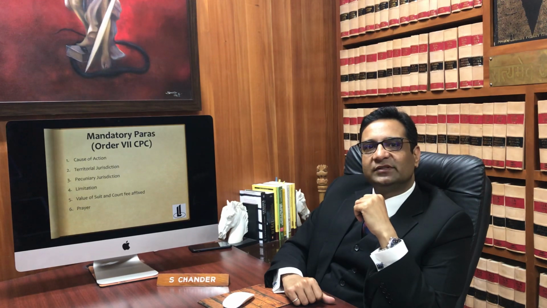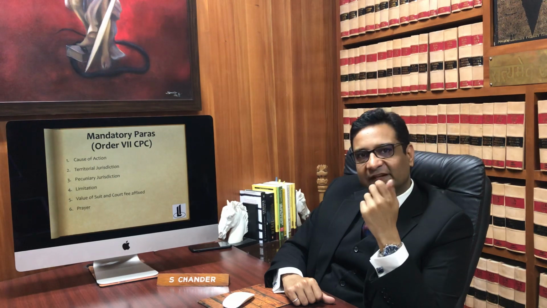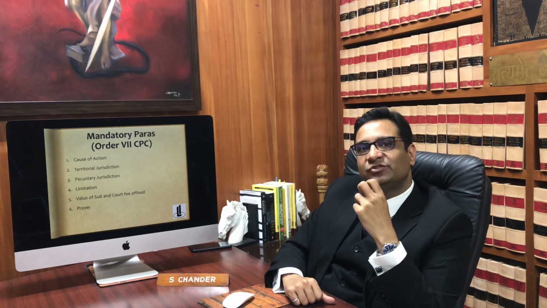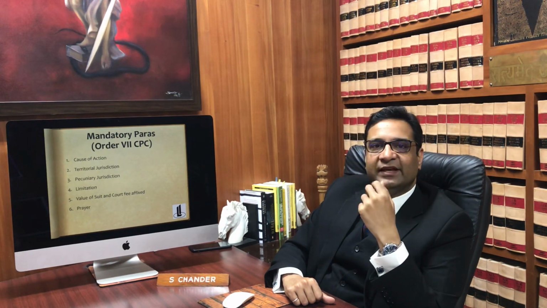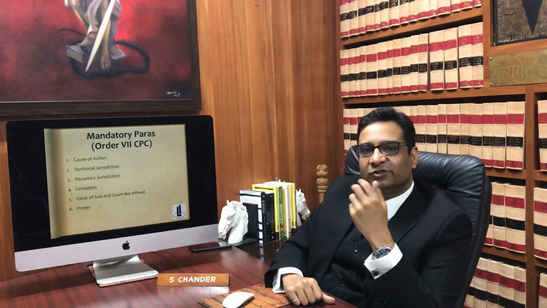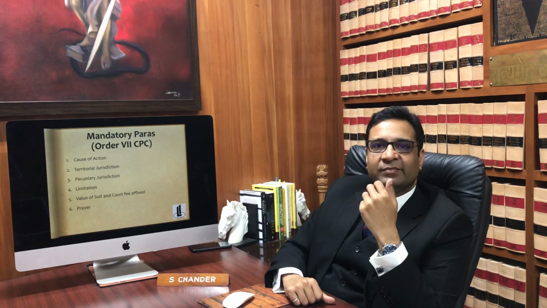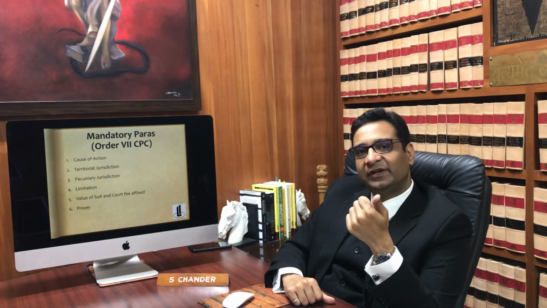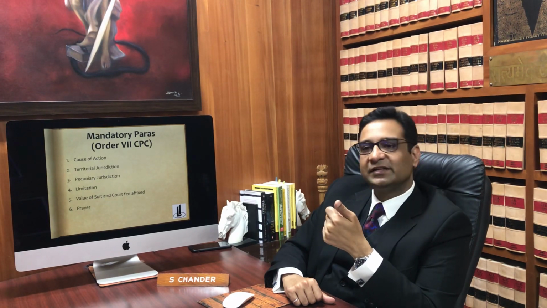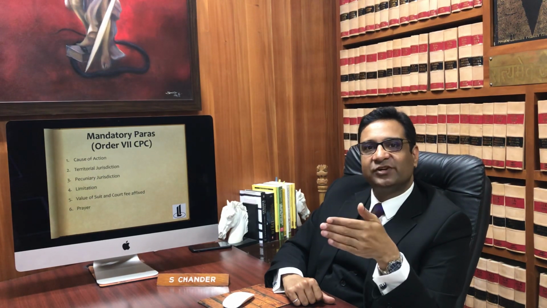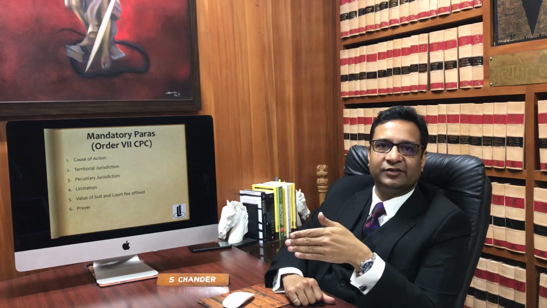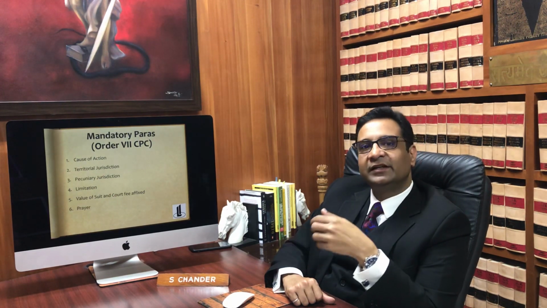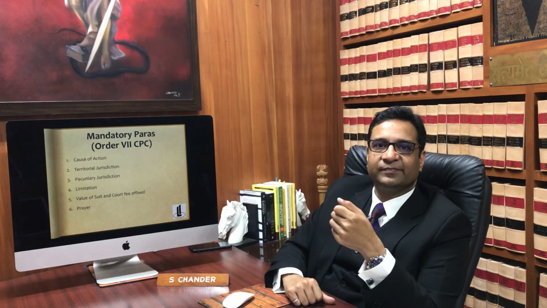Mandatory paras include the cause of action. So, for example, in your facts of the case, you have to explain how the cause of action began. He had, of course, taken the money, then he refused to give you that money. Your cause of action accrued in your favor because now you had a legal right to claim that money from him. Because after the expiry of a certain date till which you had given the money, he has not given that money to you or refused to give that money to you, the cause of action arises in your favor.